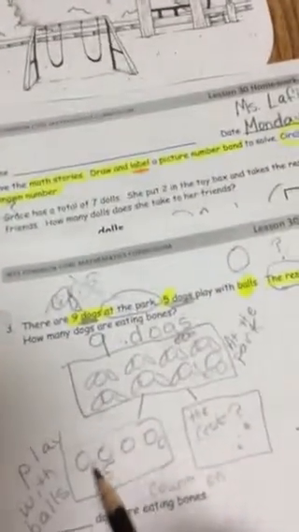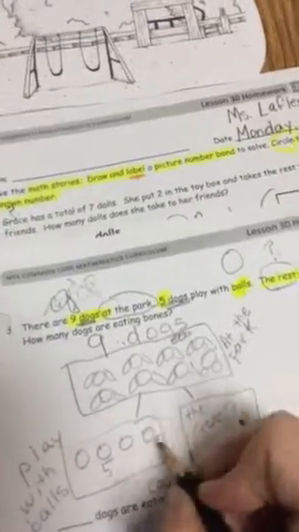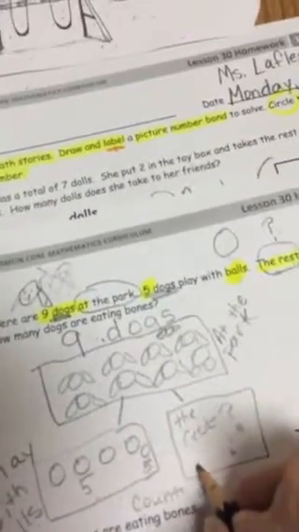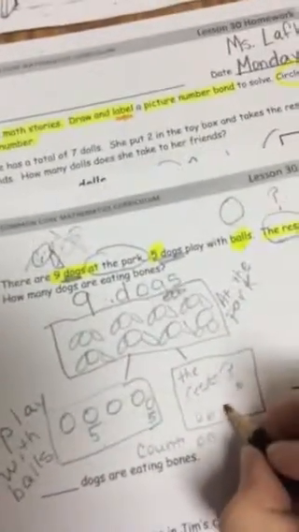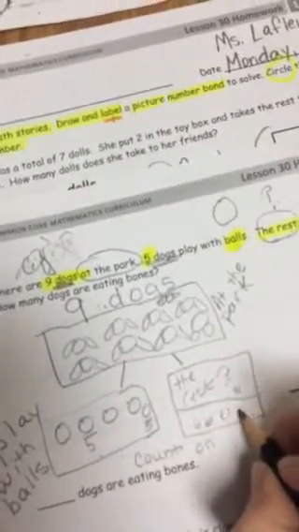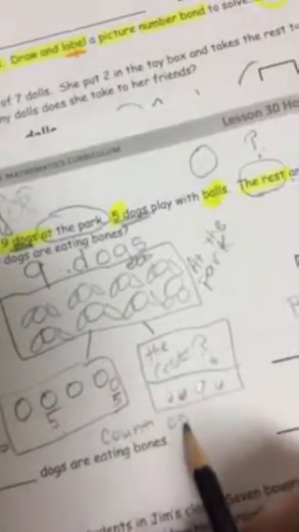Okay. 1, 2, 3, 4, 5, right? 5. So I'm going to count on from 5. 6, 7, 8, 9. That was count on. I'm going to do that again.